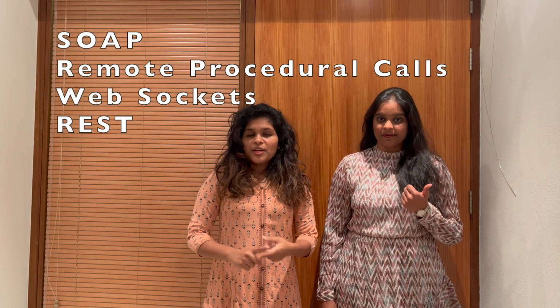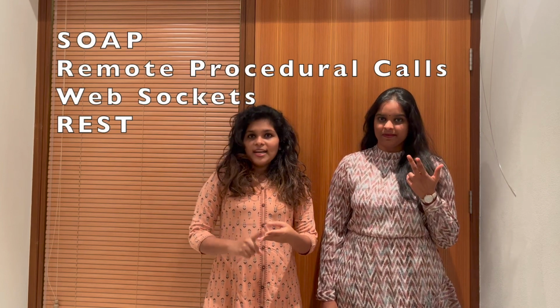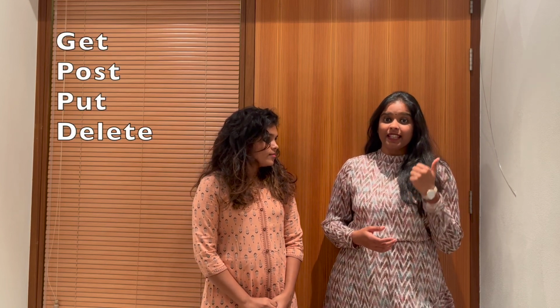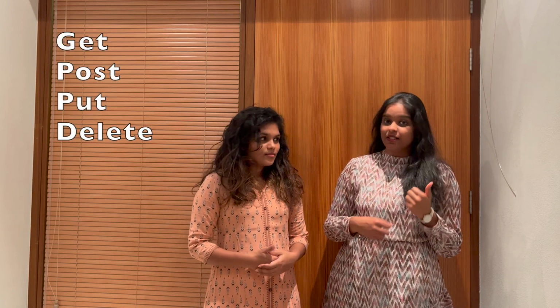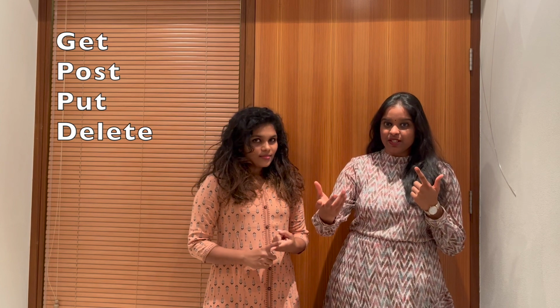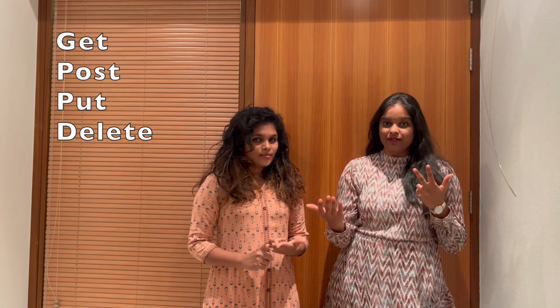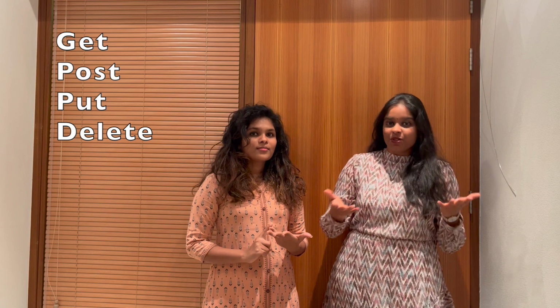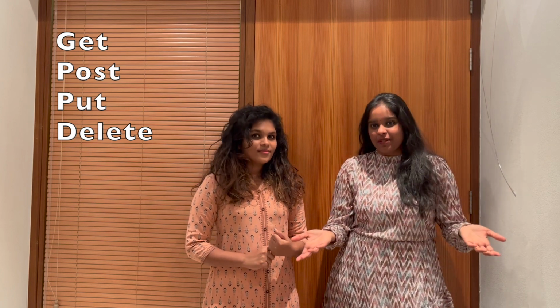There are majorly 4 types of API: SOAP, remote procedure call, WebSocket, and REST. REST is the most common and most popularly used one because of the flexibility it provides. So 4 of the main functions of the REST API are: first, GET, to retrieve information; POST, to send information; PUT, to update information; and DELETE, of course, as the name suggests, to delete information.